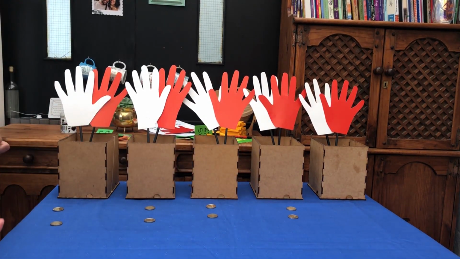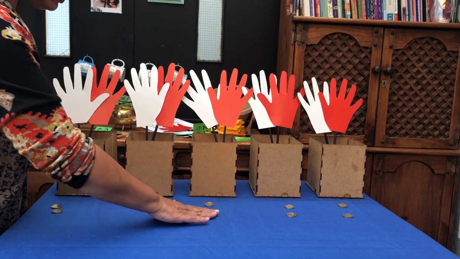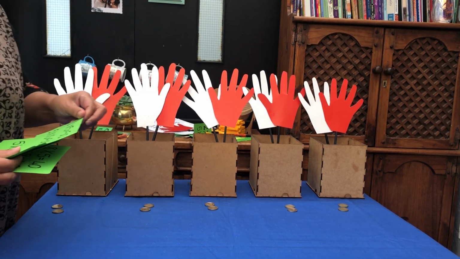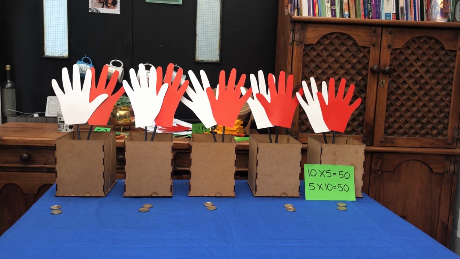Last one. You've got to take 10 5s and make them a 10. 10 times 5 is equal to 50, and 5 times 10 is also equal to 50.